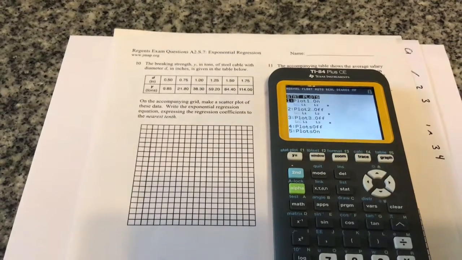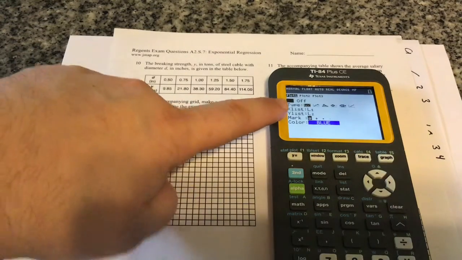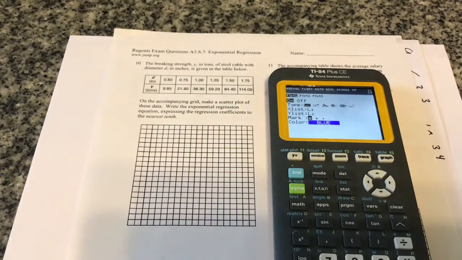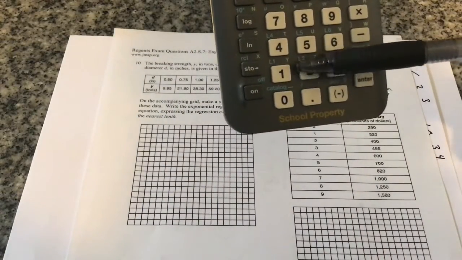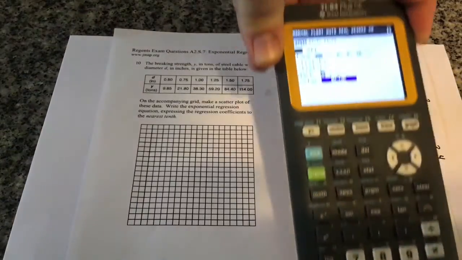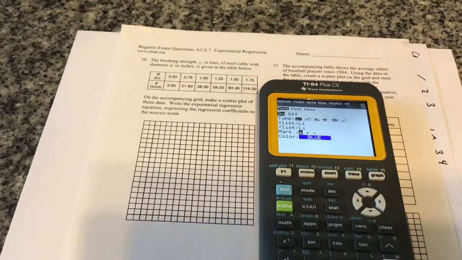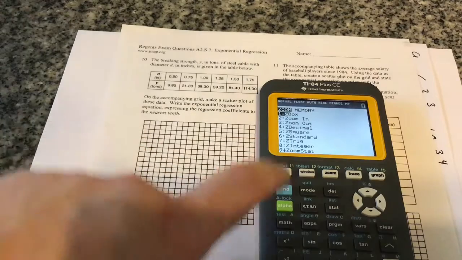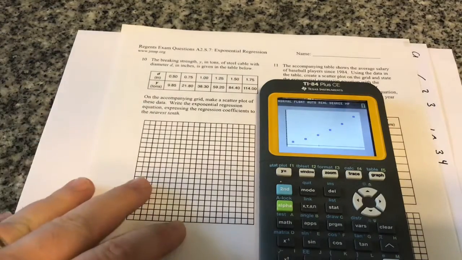If yours says something different than that, then you can click enter here and change the X list and Y list to make sure they say L1 and L2. And again, to do that, you hit second, and then you'll see it says L1, L2, L3, and so forth above the number keys. Once you make sure you have your stat plot 1 on, you can just hit the zoom button, and then go down to number 9, zoom stat, or just hit number 9 on your calculator, and you see we get a graph. So we want to plot this graph right here.